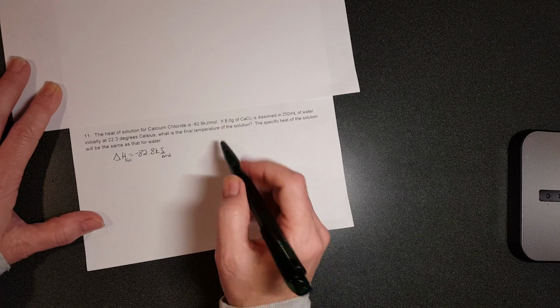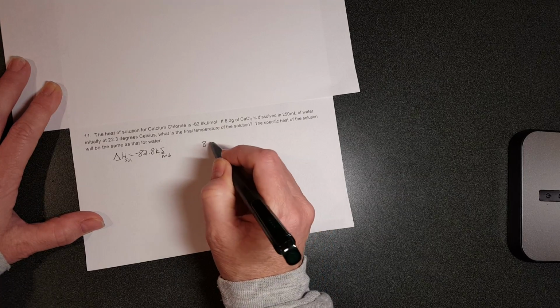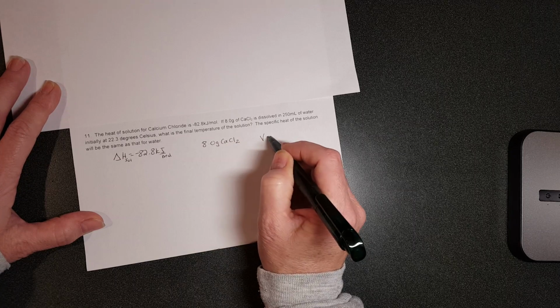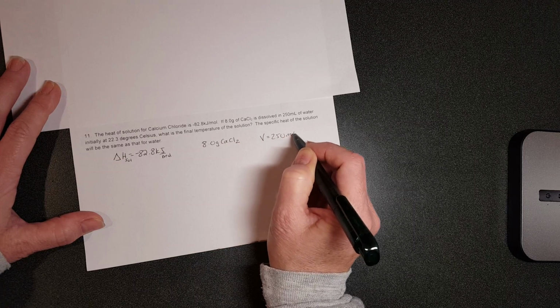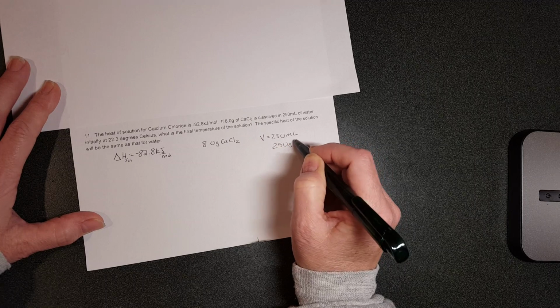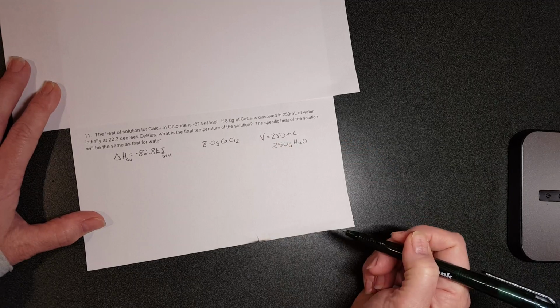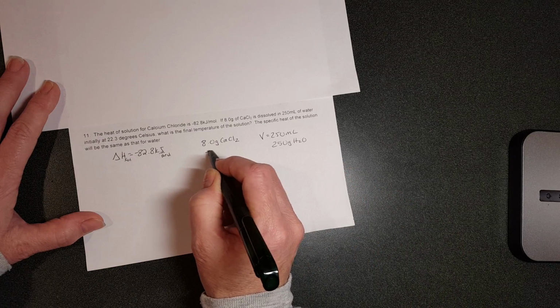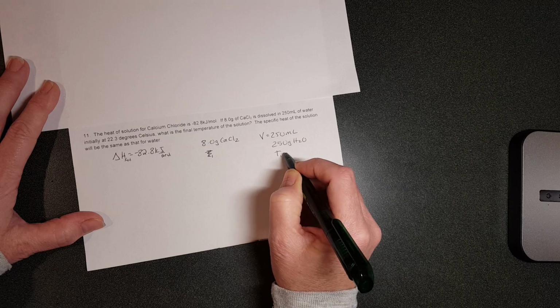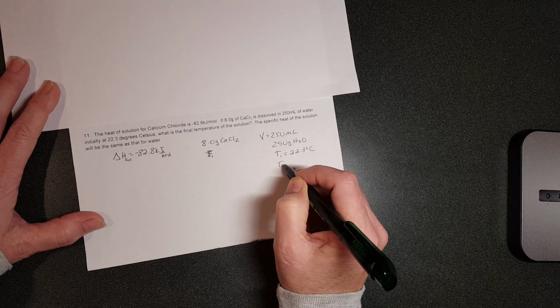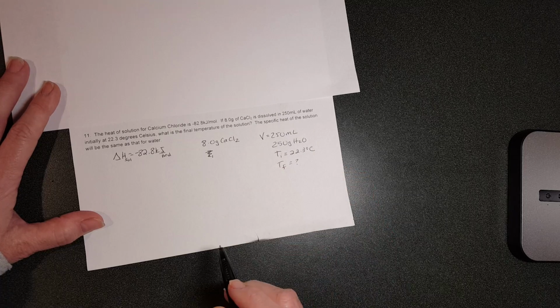If we dissolve that, we have 8 grams of calcium chloride dissolved in a volume of 250 milliliters, which means that we have 250 grams of water, just as a reminder. And we have T initial, well, I'll put it under the water since it's the water, 22.3 degrees Celsius. And we want to find T final, that's the question mark.